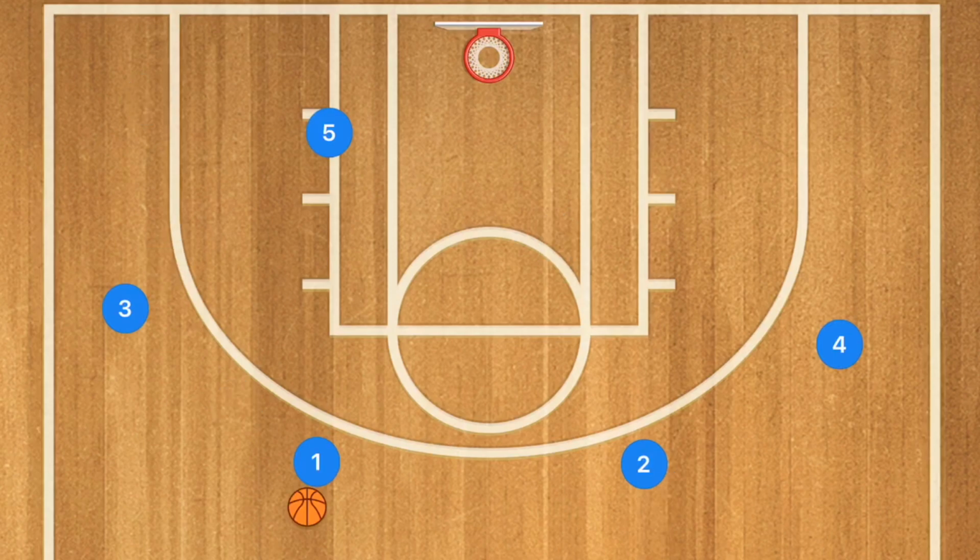Now in this next play, what I'm going to show you is the swing that I showed you in the motion offense. However, this one is going to lead to a 3-point shot, and this actually got one of my players 8 3-point shots in the first half alone. Let's get down to the clipboard.